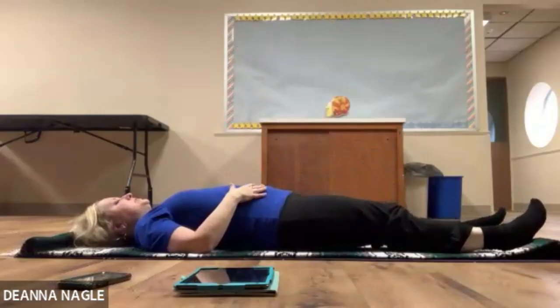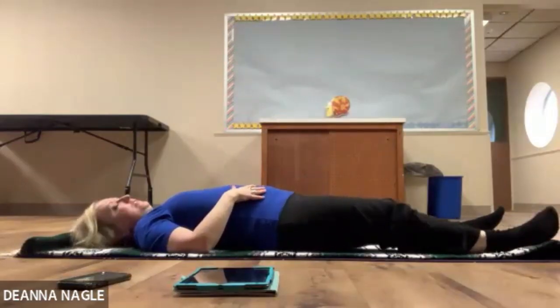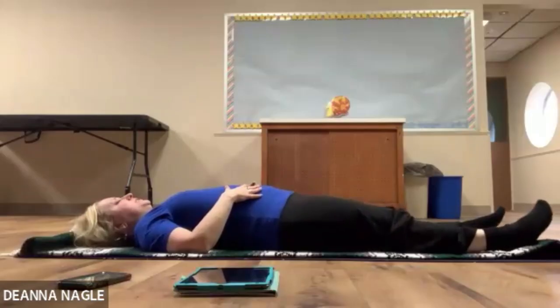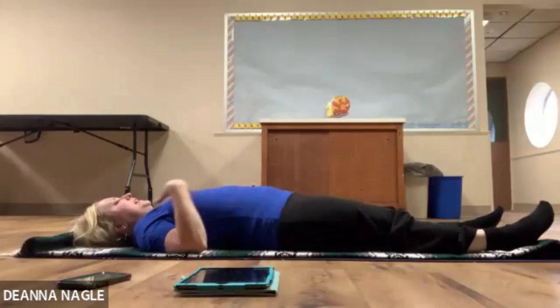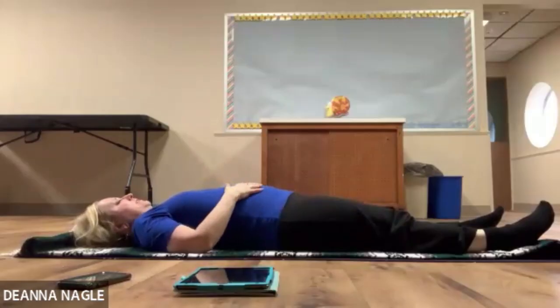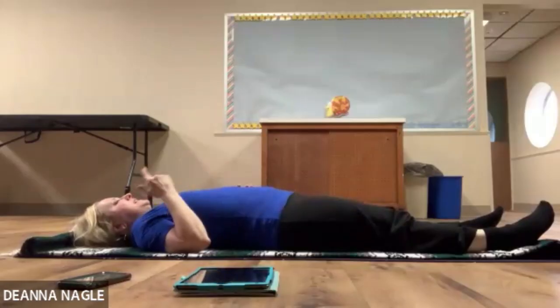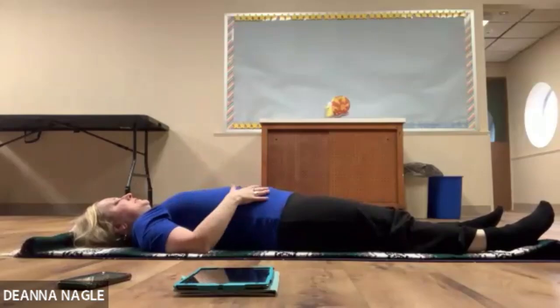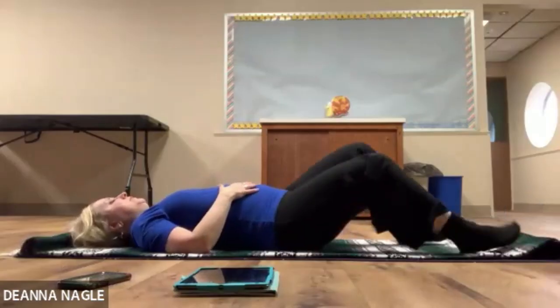Okay, let's go ahead and just relax that leg. Give it a little shake. Let it go for a moment. Breathe in, breathe out. Feel that right leg versus the left right now, how it's perceived in your mind. Sensations there. And then we'll do that on the other side.